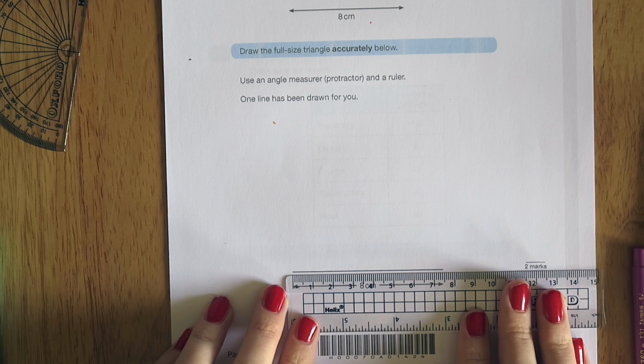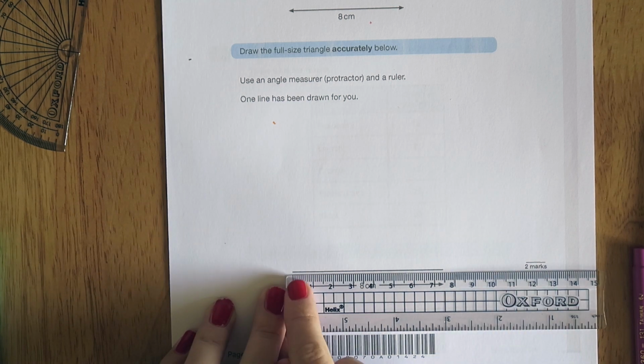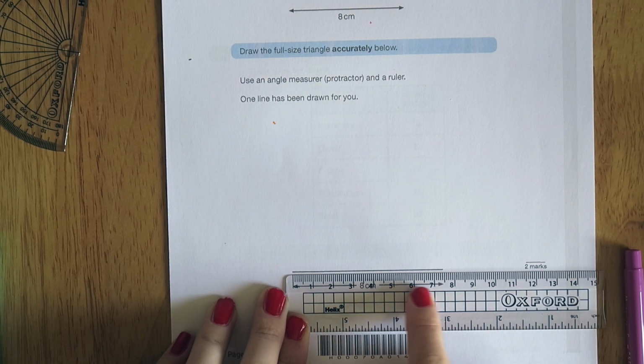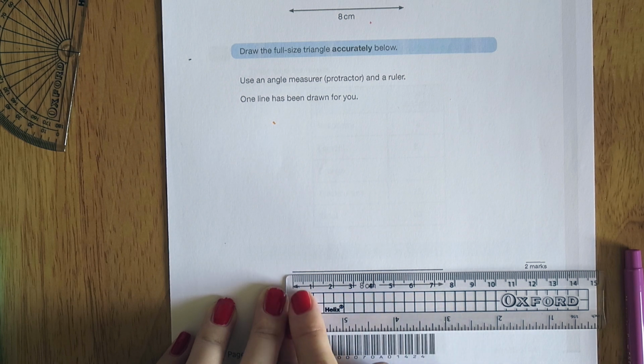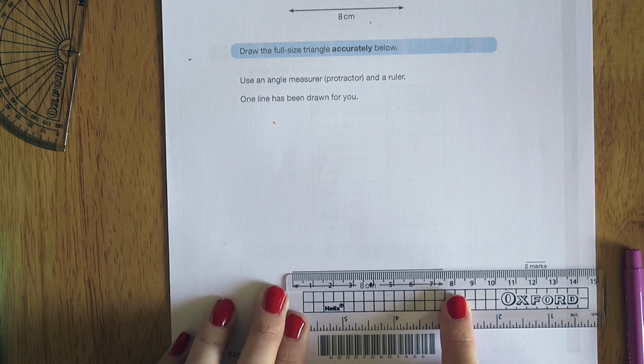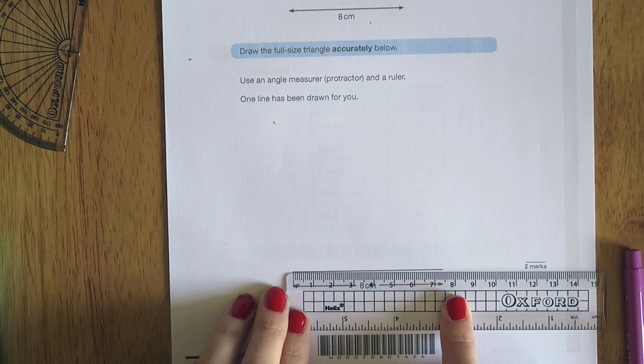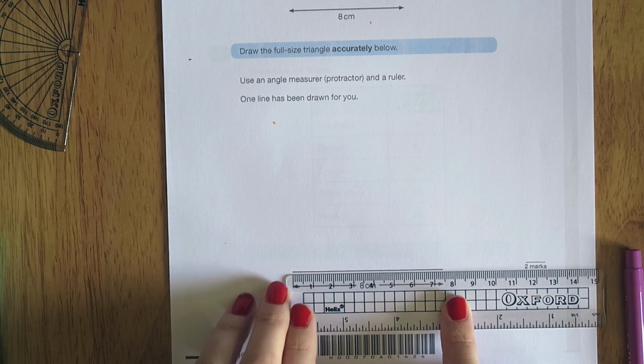So to measure the line, we're going to put the very start of the line by the very start of the centimetres measure, and we can see that actually this line is only 7.4 centimetres, so that must have reduced in size as I printed it.